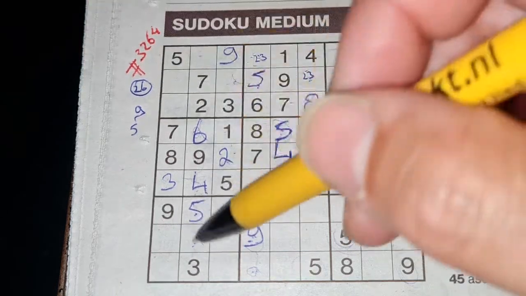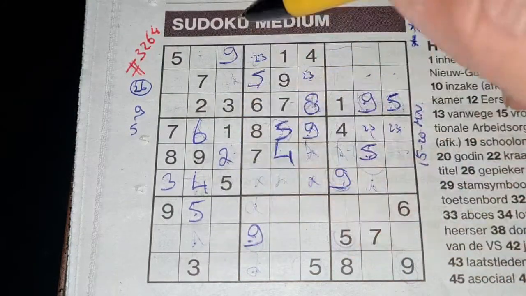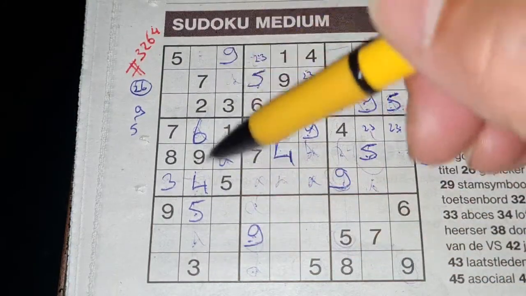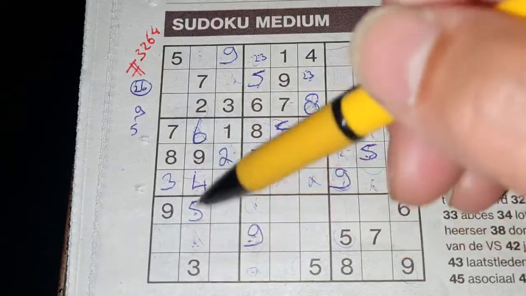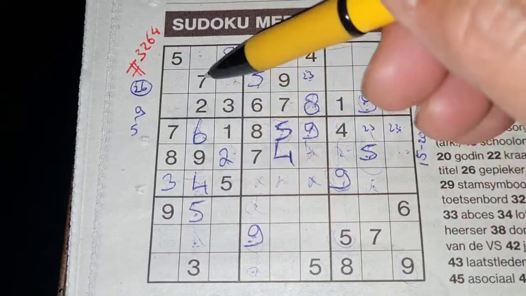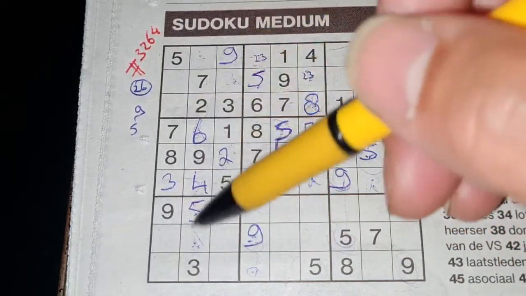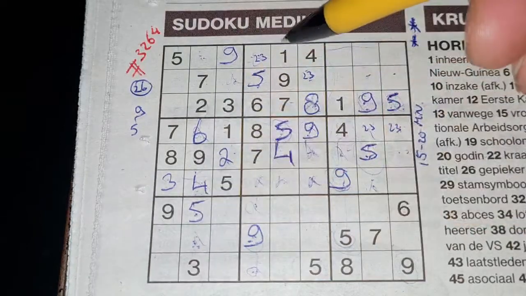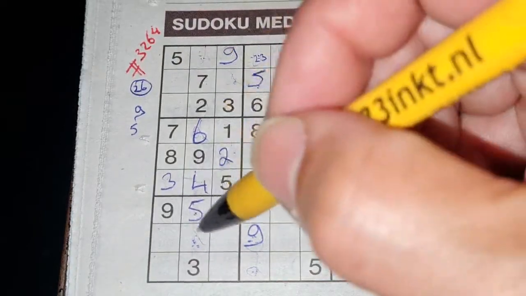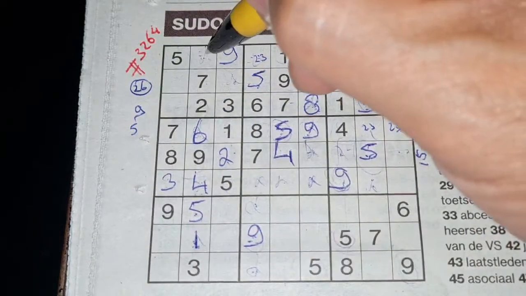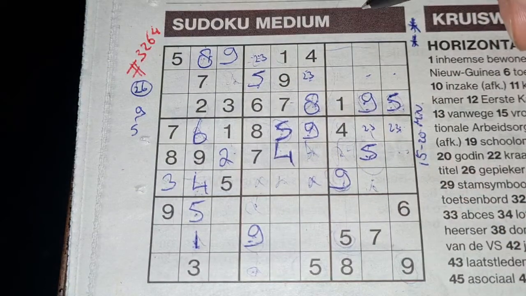Then 2 numbers left in the second column. The 1 is missing, 2, 3, 4, 5, 6, 7, and an 8 is missing. 1 and 8. We see here 1, no 1 there. 1 should be here, and the 8 goes there.